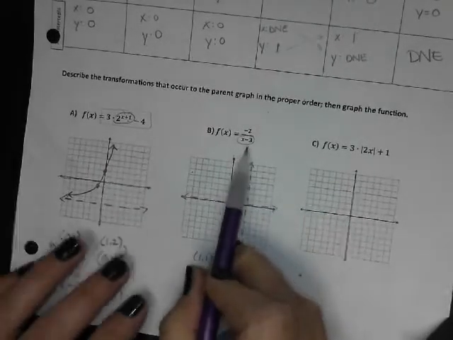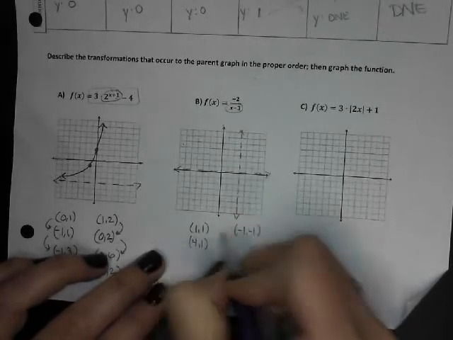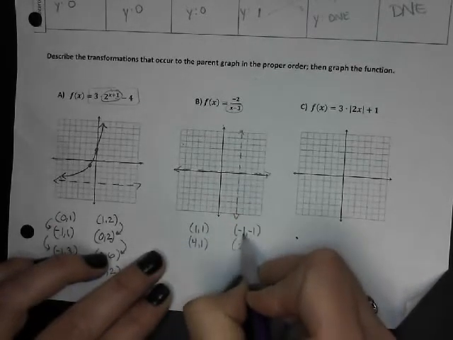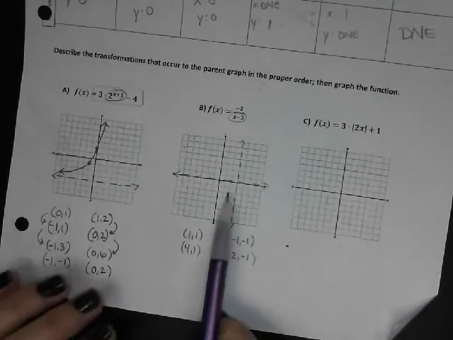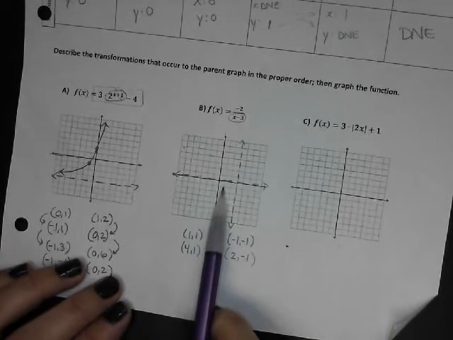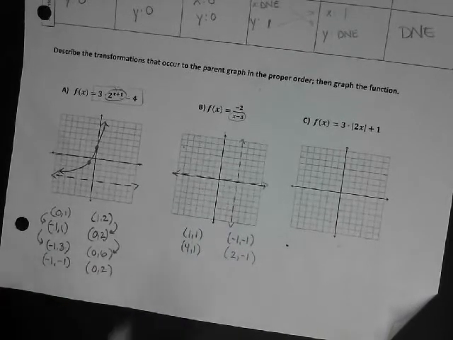Let's see what happens to those when you shift them right 3. This becomes (4, 1), moving it right 3, add 3 to that. Negative 1, moved right 3 will become (2, -1). Left and right affects the x-coordinate. Up and down affects the y.